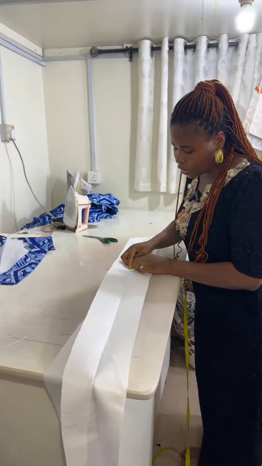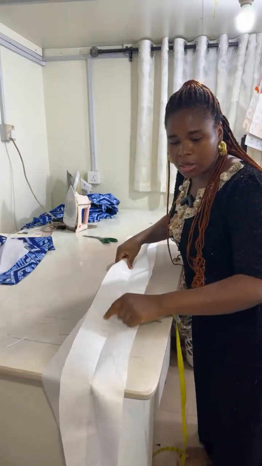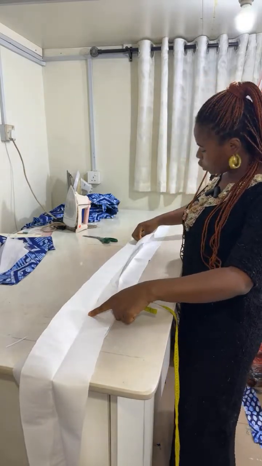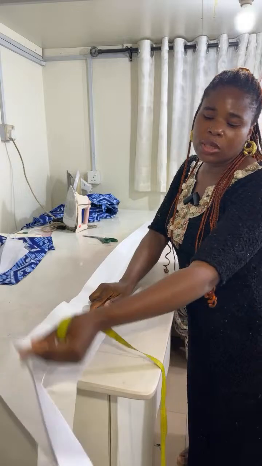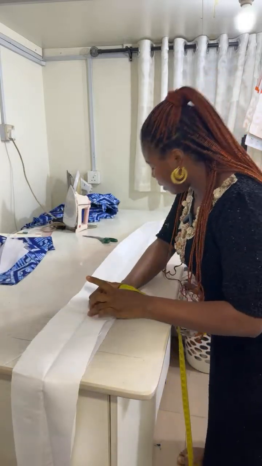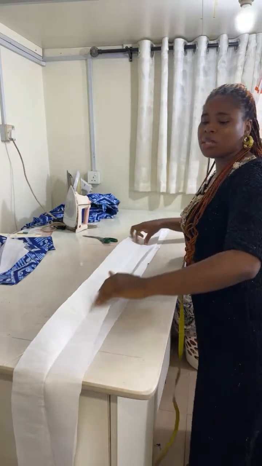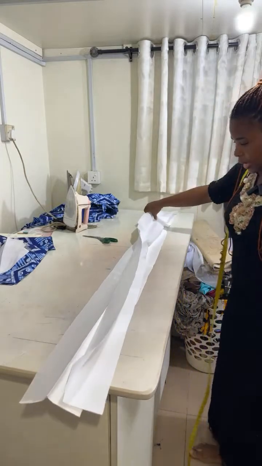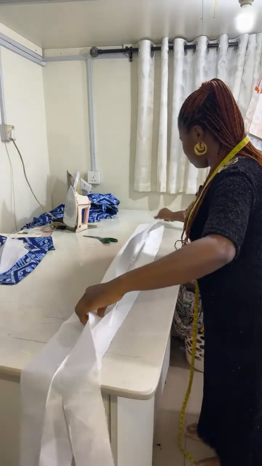Then from this 14 inches, you are going to make your stitch all the way to where you mark where the slit is going to start from. So you sew to that point. So that means you want it to have a slit. Okay, but in my own case, I don't want it to have a slit. So from this 14 inches, I'm going to stitch it all the way down to the hemline. Hope it's clear. Feel free to ask questions if it's not clear.